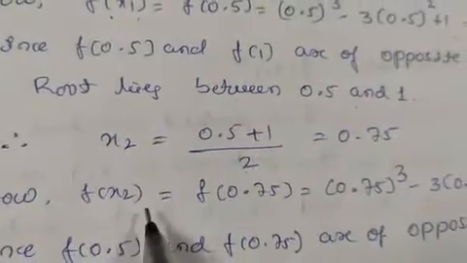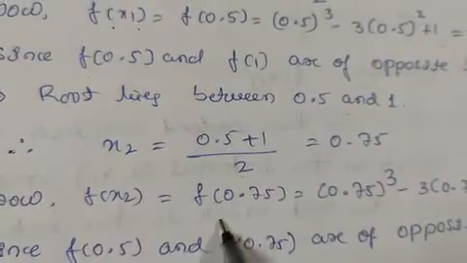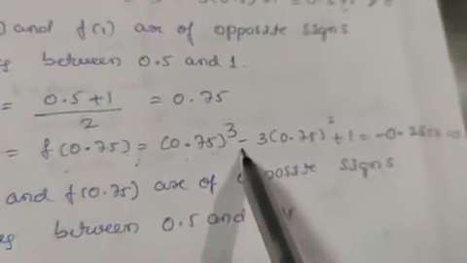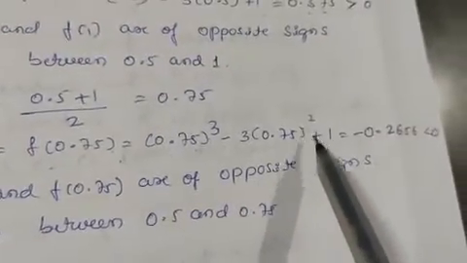Now, you have to find f of x2. So, f of x2 is again f of 0.75. It is equal to 0.75 whole cube minus 3 into 0.75 whole square plus 1.